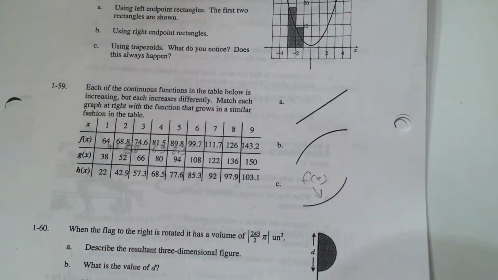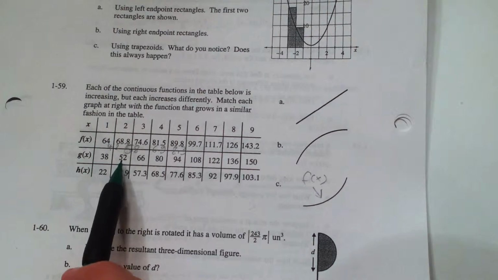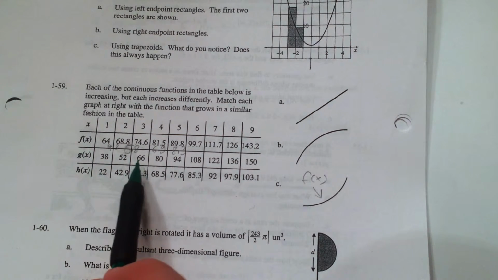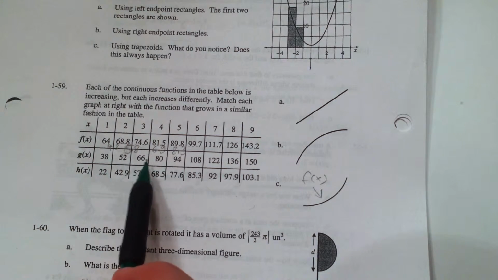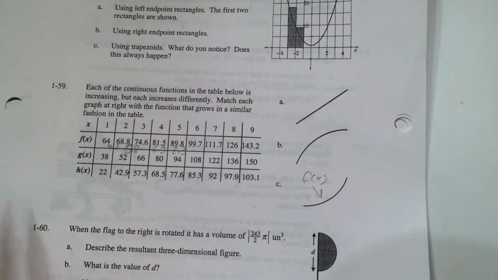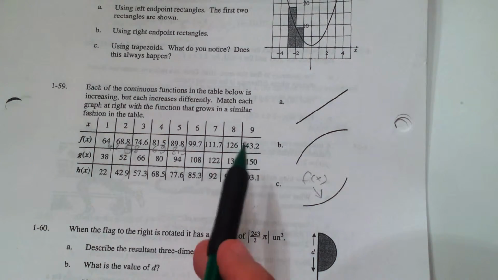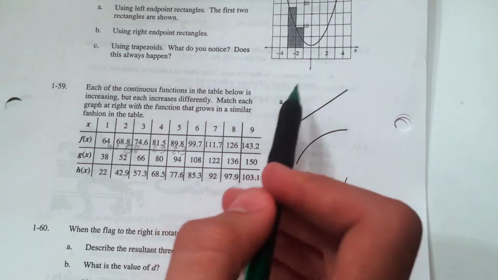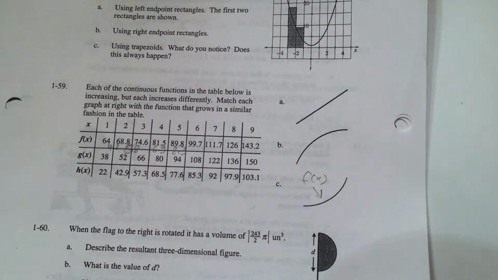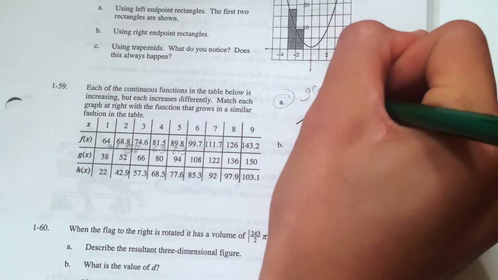Then for g of x, right away, you can see from 38 to 52, you subtract 38 from 52, the difference is 14. You subtract 52 from 66, the difference is also 14. And same when you subtract 66 from 80. So you can see the difference remains constant, the slope is constant, which is clearly line A, or function A, which is a straight line, since the slope does not change. So A is g of x.